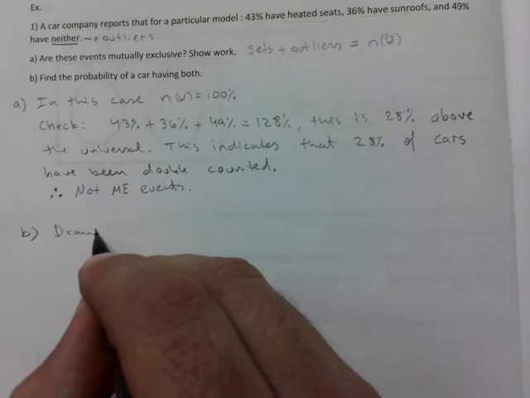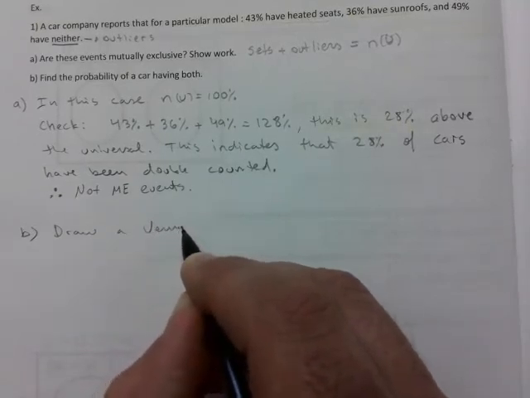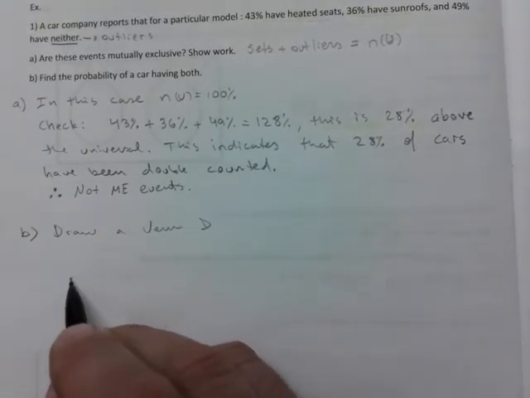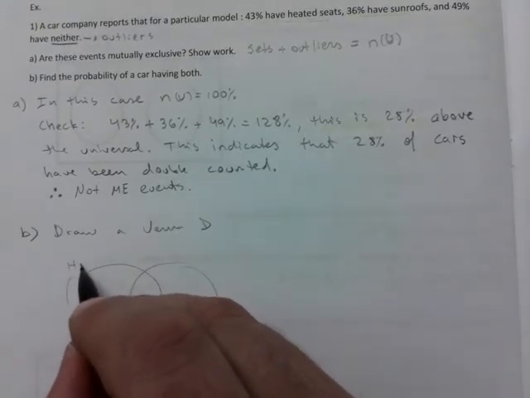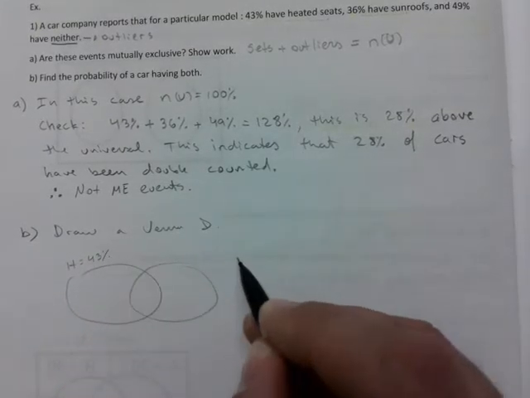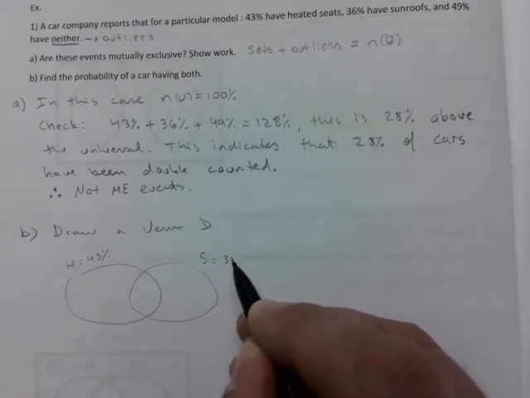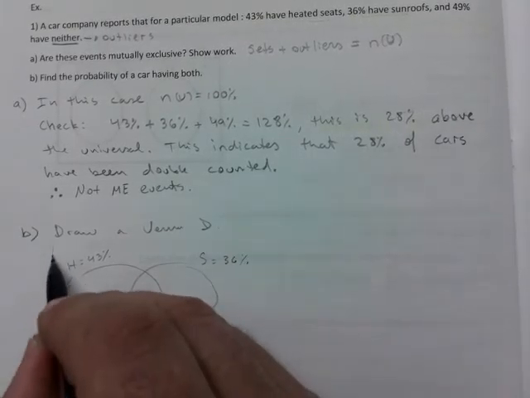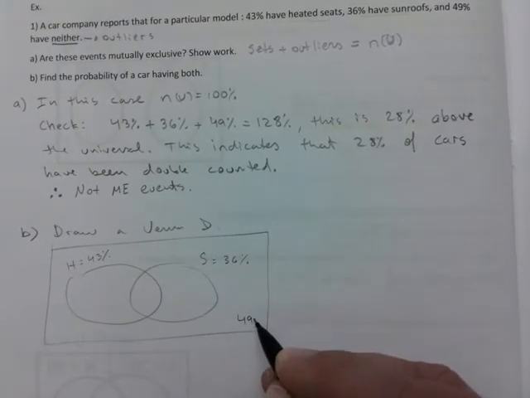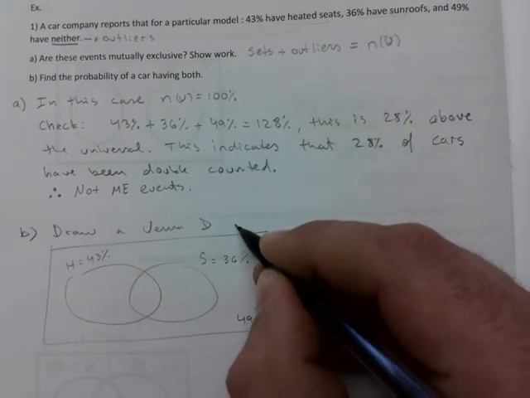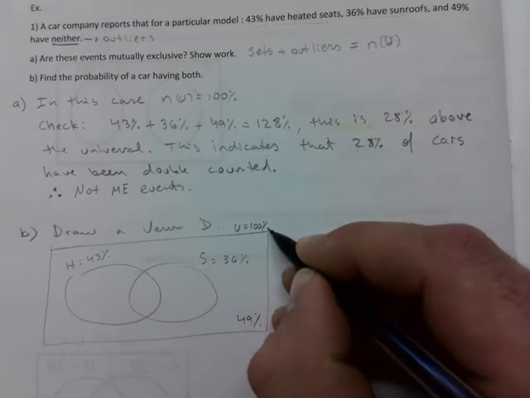So we will draw a Venn diagram. I'm going to go heated seats, sunroof. Heated is 43%, sunroof you've got 36% there. Make sure you have a box around it. You've got your 49% here, and your universal is 100%.